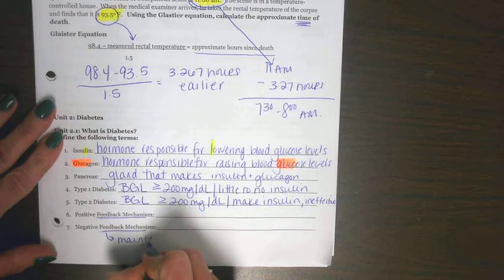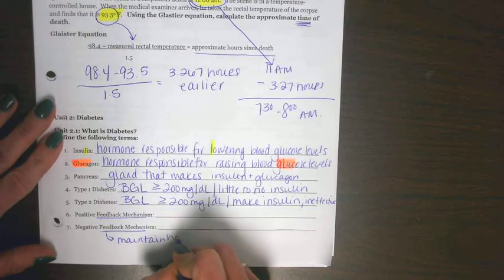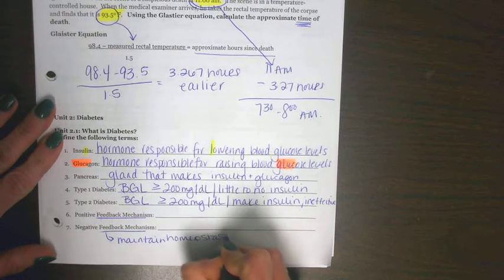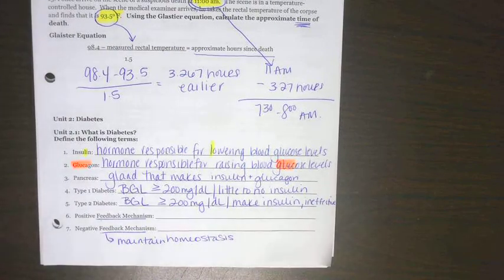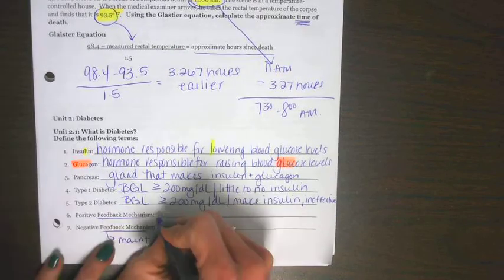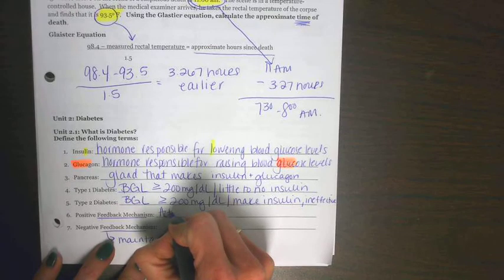Then we have the two types of feedback mechanisms. Remember, a feedback mechanism in and of itself allows you to maintain homeostasis. Homeostasis is talking about balance in your body. One classic example is body temperature: if you're too hot, you're going to sweat. If you're too cold, you're going to shiver.